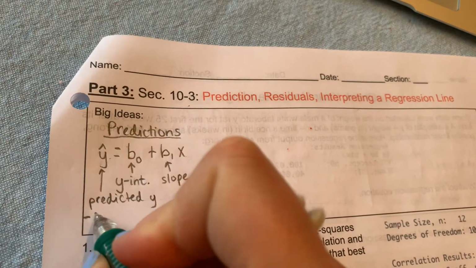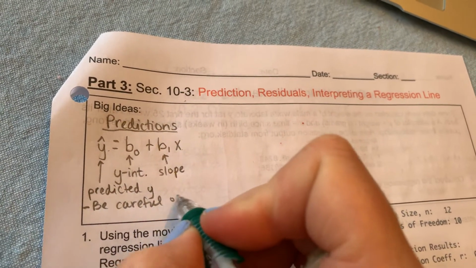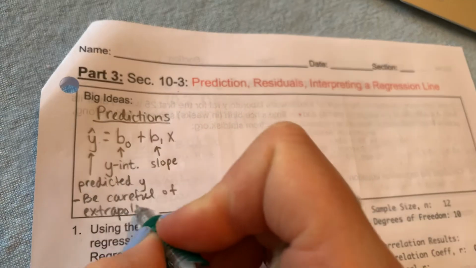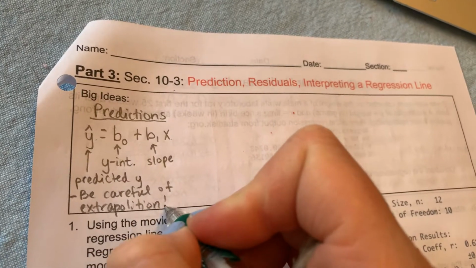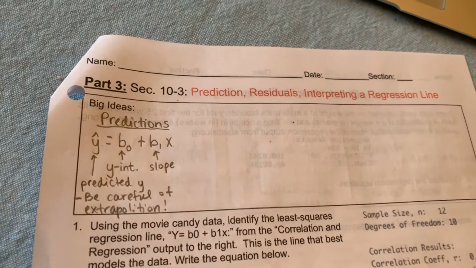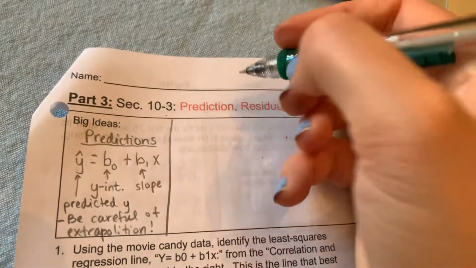So before we move on, I'm going to say be careful of extrapolation. And some of you may already know what that word means, but if you don't, we're going to come across it here as we move through our problem. So I'll explain it a little bit more there. Just keep in mind that we're going to be careful of extrapolation.